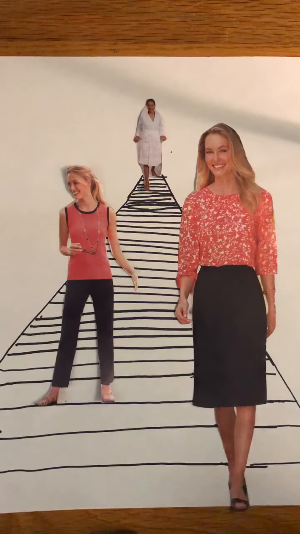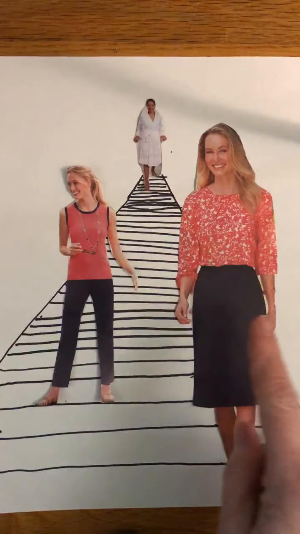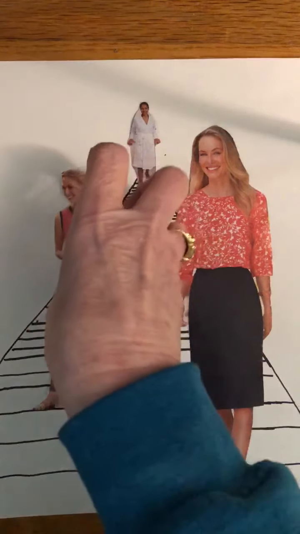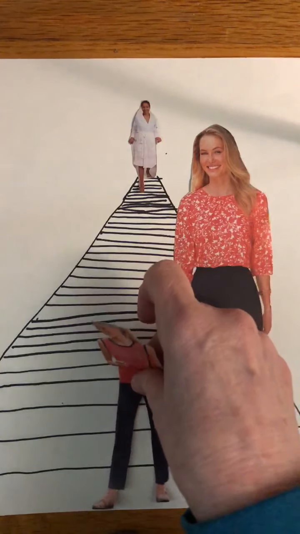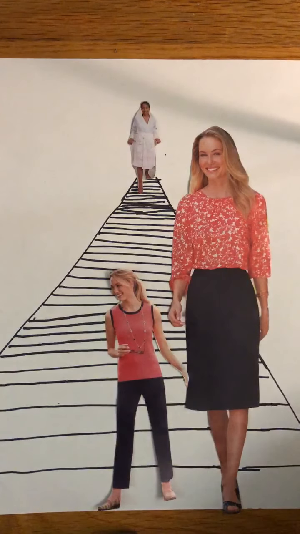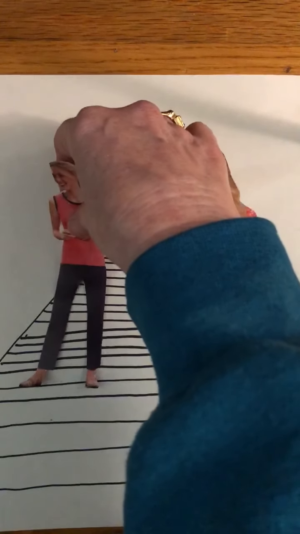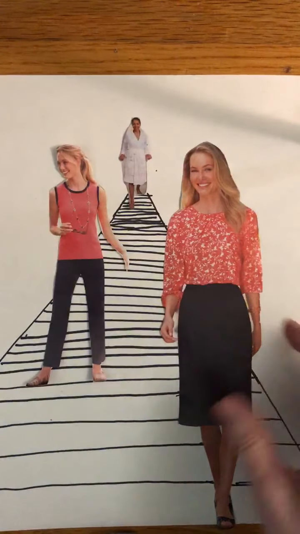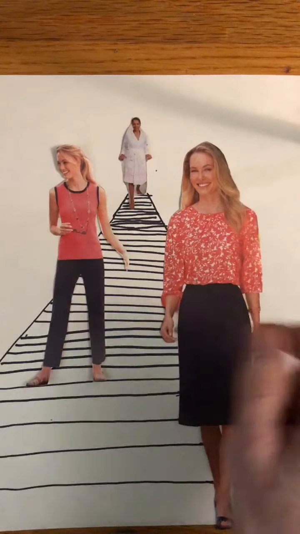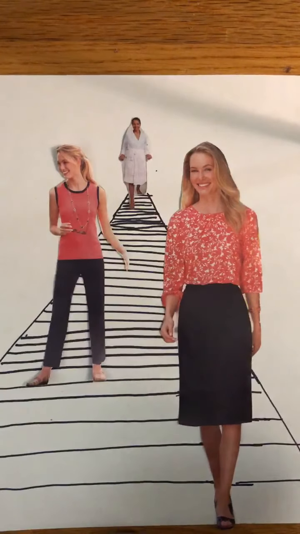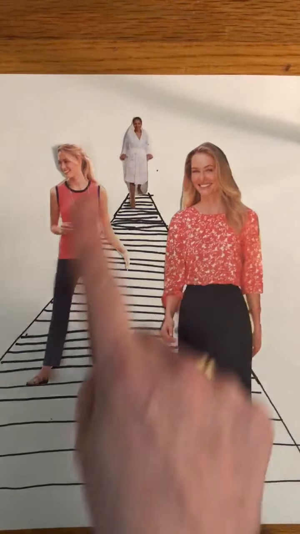So it appears that I have, instead of having all three people like just short people, that looks a little funny, doesn't it? But if I move her up on the plane, she looks more normal because she is behind. She now is behind this lady, and this lady is behind the rest of them. And all I did was create a triangle, draw some lines, and cut out some pictures.